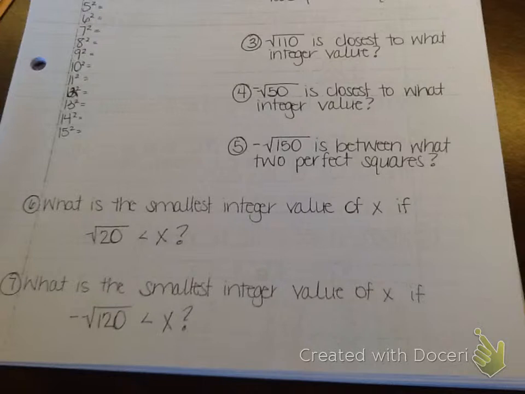Alright, number 6. What is the smallest integer value of x if the square root of 20 is less than x? So these questions are super annoying because they're worded terribly.